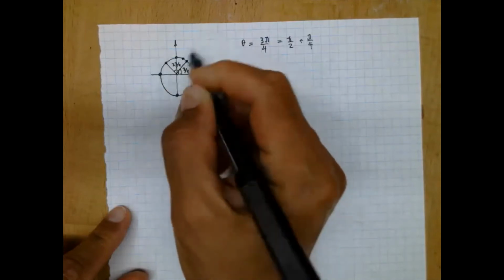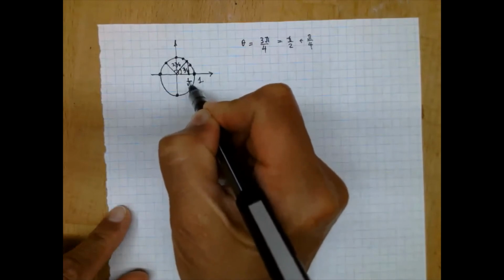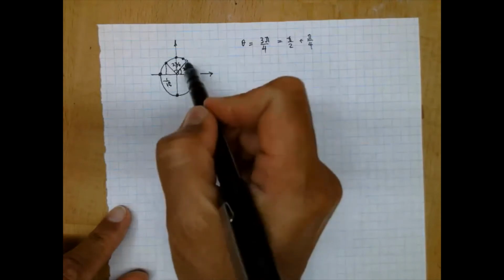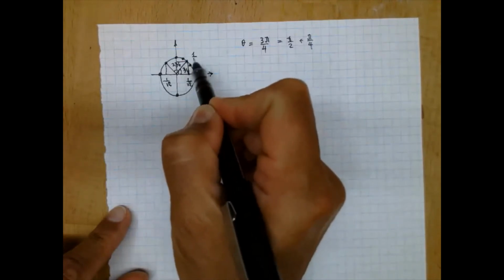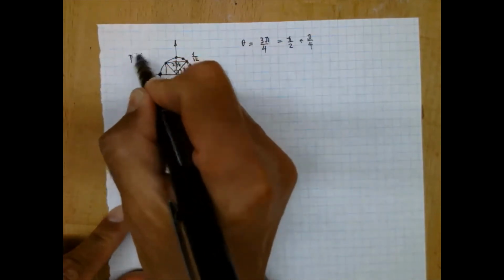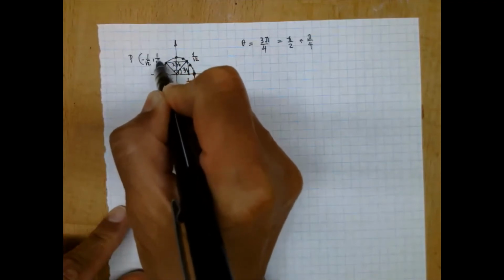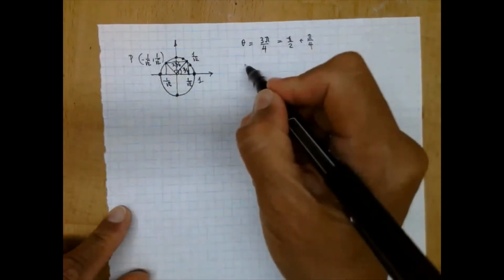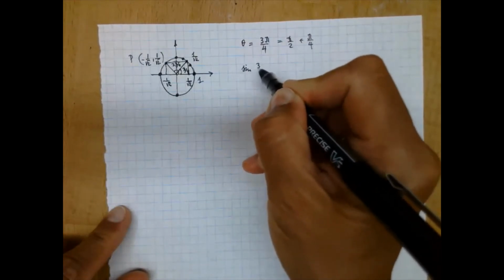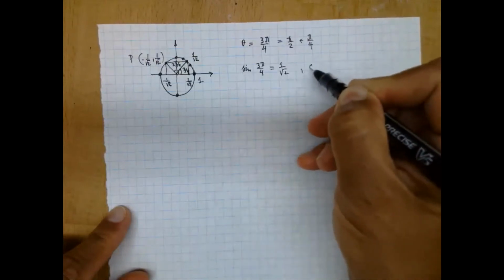What's going to happen to x, y, and all these coordinates? Well, we see that if the x coordinate here is 1 over square root of 2, here it's going to be negative 1 over square root of 2. If the y coordinate over here is 1 over square root of 2, the y coordinate over here is the same. So this point P has coordinates negative 1 over square root of 2 and 1 over square root of 2. Can we calculate sine, cosine, and tangent? Of course. We do remember that sine is equal to y, and y is 1 over square root of 2.